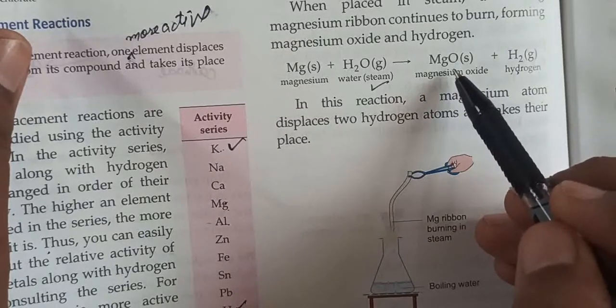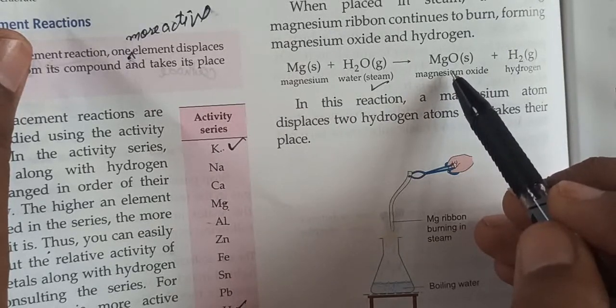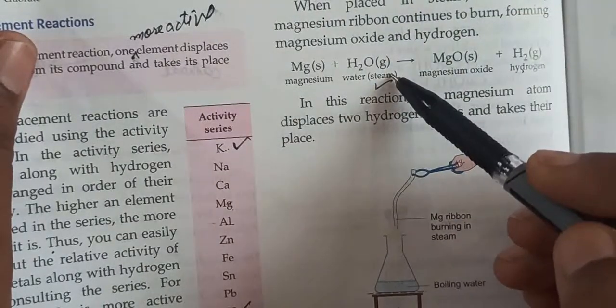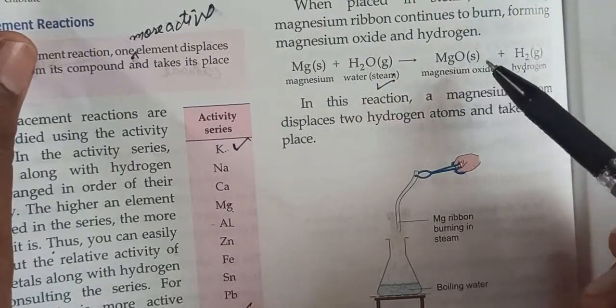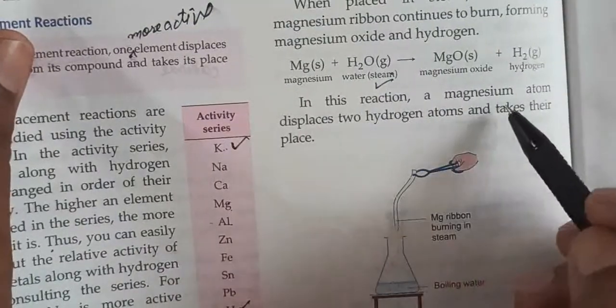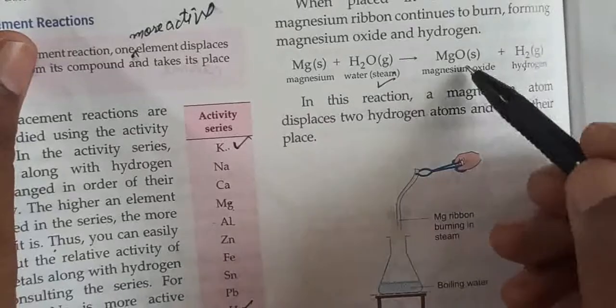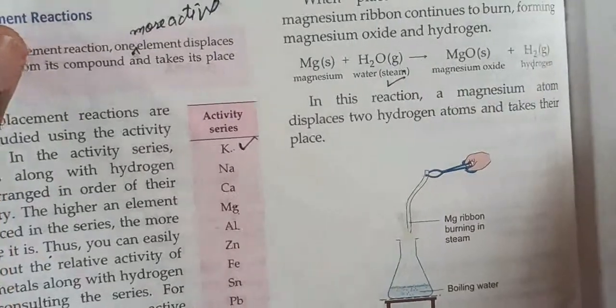Magnesium oxide is formed here, right? So this difference is there in comparison to cold water. Steam will have a slightly different product. Magnesium oxide is formed. In this reaction, a magnesium atom displaces 2 hydrogen atoms to form magnesium oxide and hydrogen gas.